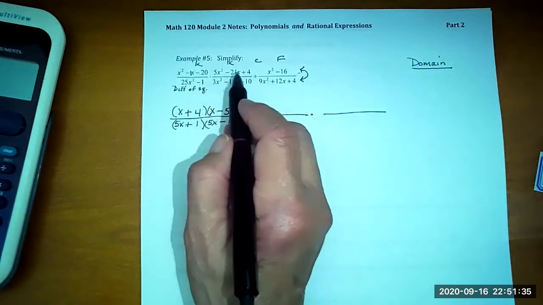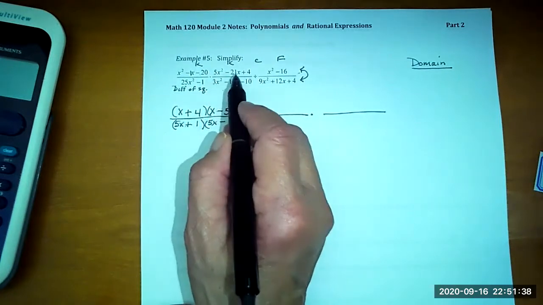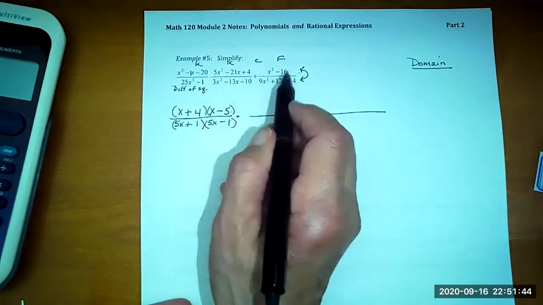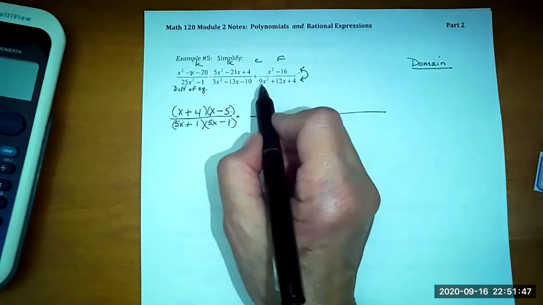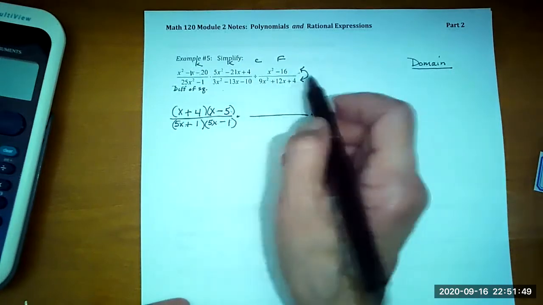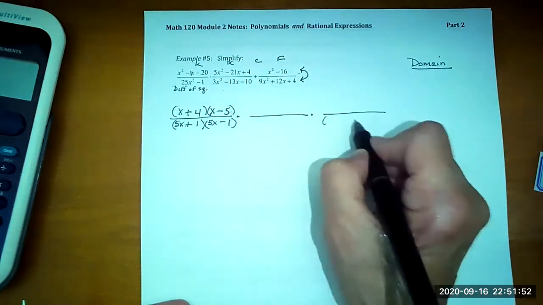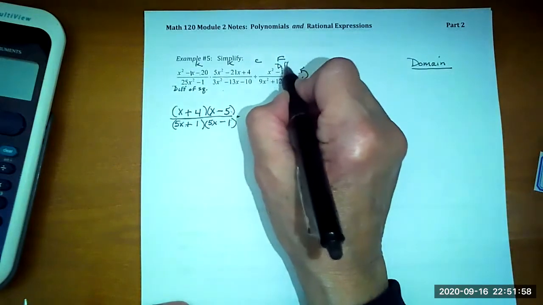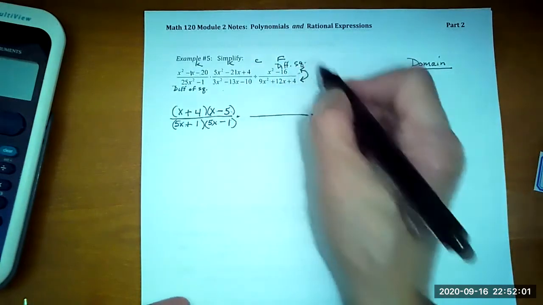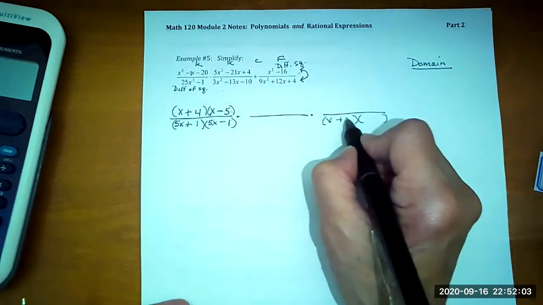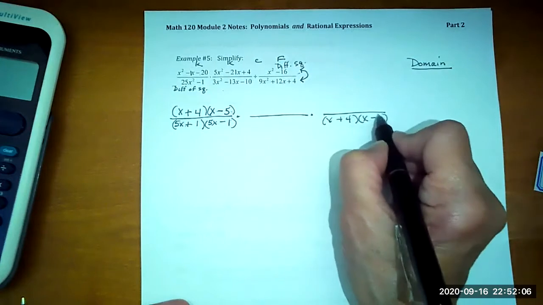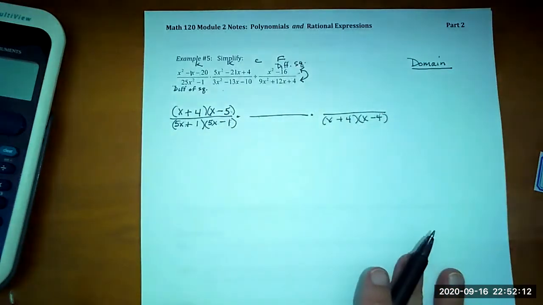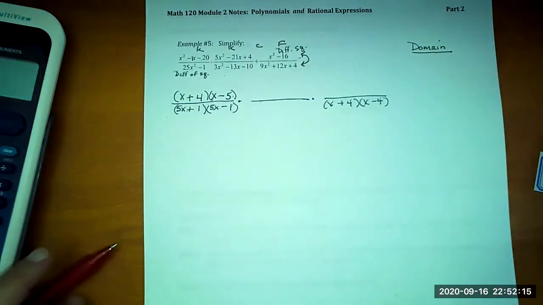So a little bit more complicated here, because I do not have a greatest common factor that I can take out. But I have a difference of two perfect squares here, and I have something a little bit more complicated here. So we're going to flip here, and I'm going to do my difference of two perfect squares. And this is going to be x plus 4 times x minus 4. 4 times negative 4 is negative 16. X times x is x squared. So I have 3 out of the 6 that I need to do.